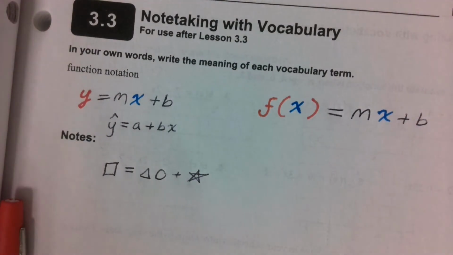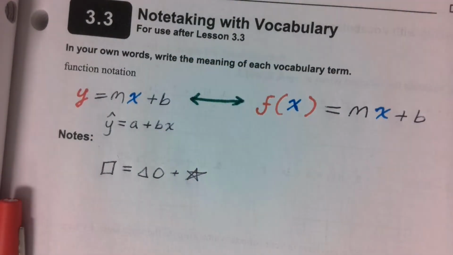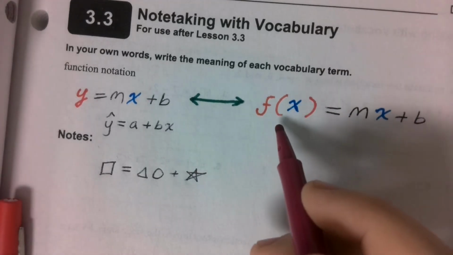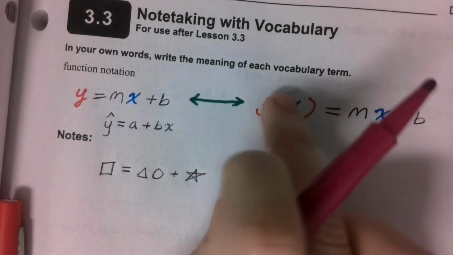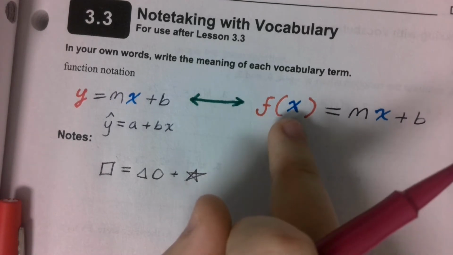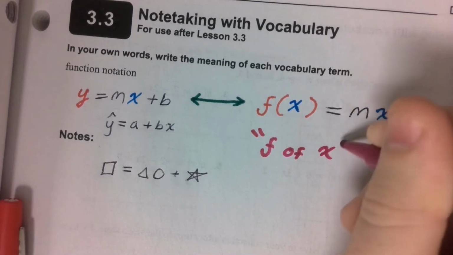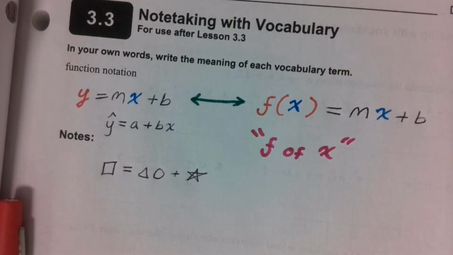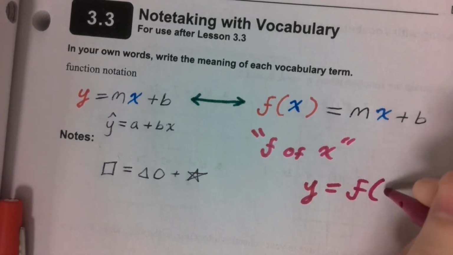So what's the difference between these two? Well, not much, as it turns out. The mx plus b part stays the same. However, we changed out our y for this weird f of x. That's what it's called, by the way. It's called f of x. You can read it as the value of the function at x, or as I will always be calling it, f of x. Y is the same thing as this f of x.